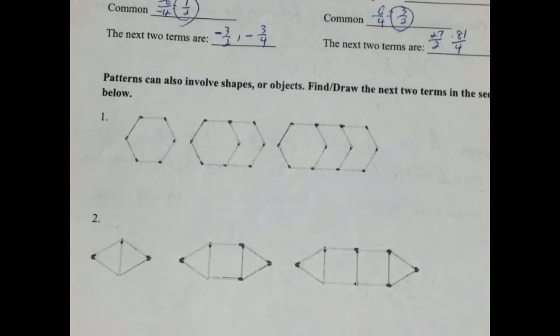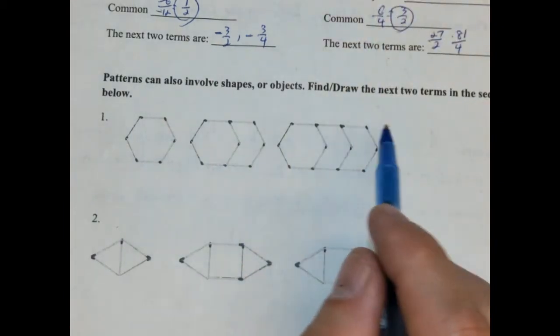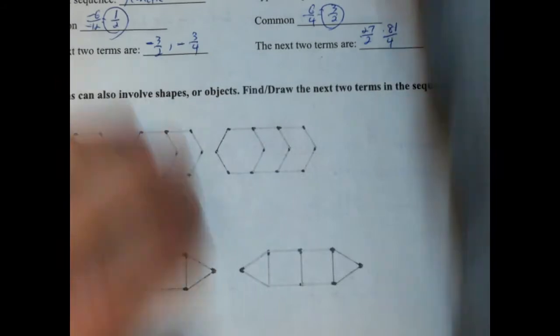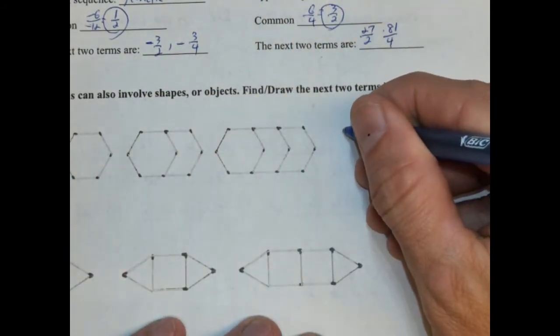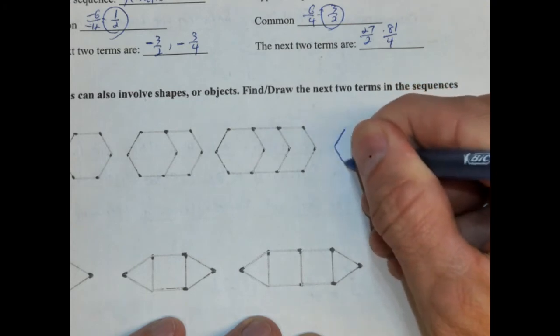All right, sorry about that. All right, the last part here. It's asking us to draw the next two terms in the sequence. This looks like a series of hexagons. I'm going to try my best here. Let's see what I can do.